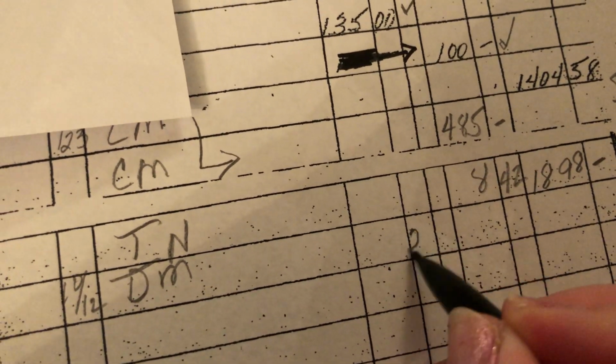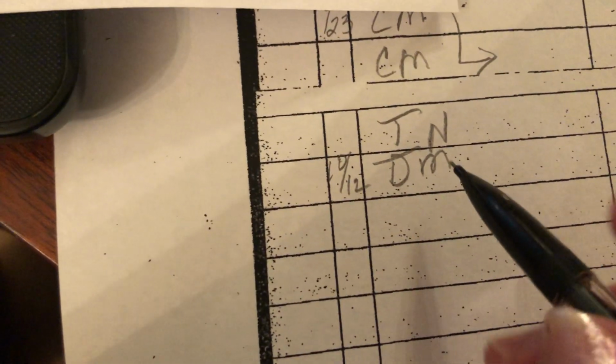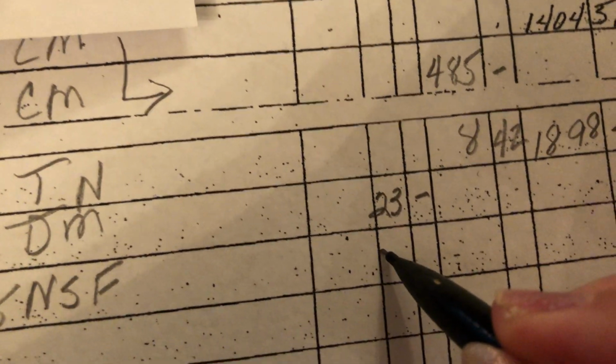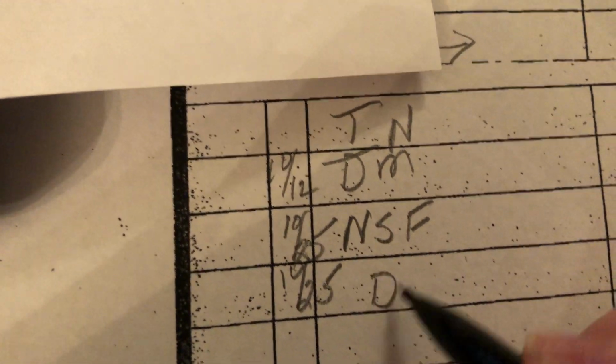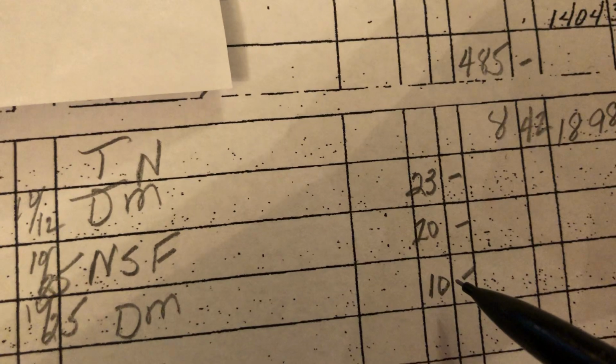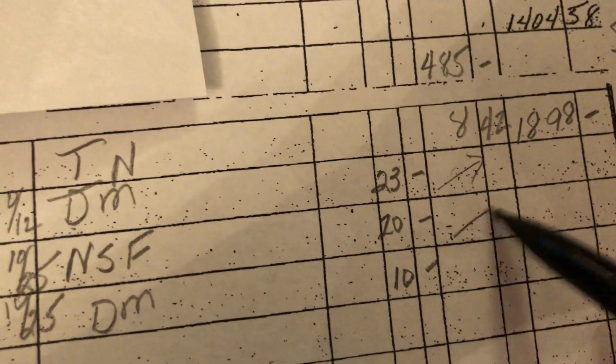So come back over here, and you want to put, I think it's 1012, DM, and this is going to be $23. Then you had another DM and an NSF. So NSF was next, and that was on 1025. And that's going to be $20. And then the next one, 1025 was another DM. It's hard to write and do this, for $10. So that adds up to be $43.53 that you want to subtract from your balance.